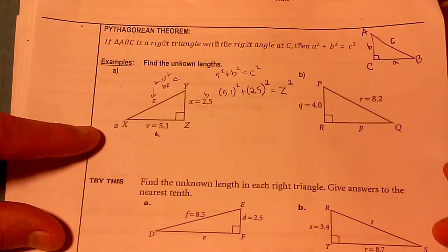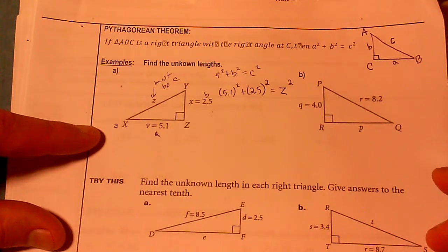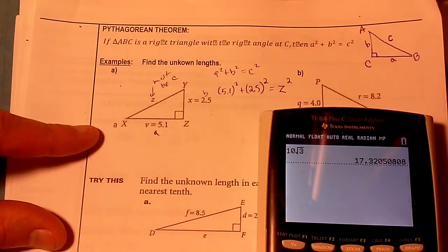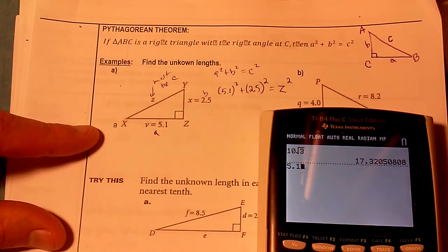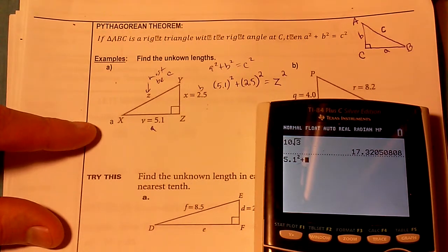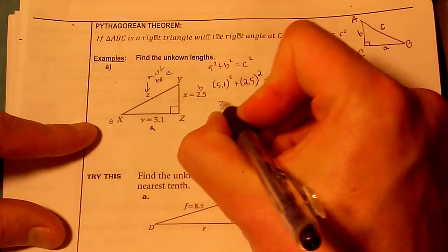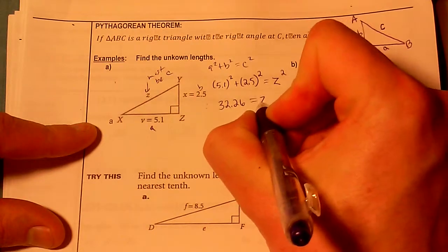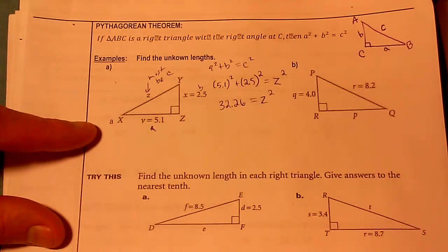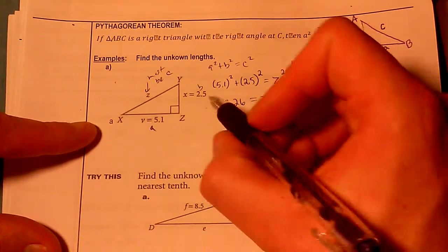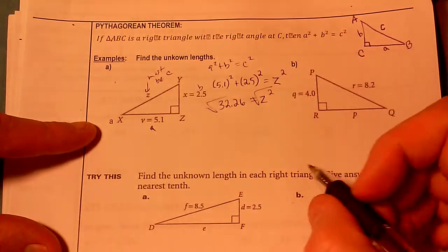I wonder if we're supposed to approximate here. I think we can do it without approximating. All right, so let's go ahead and use a calculator here. 5.1 squared plus 2.5 squared is 32.26. This is 32.26 equals z squared. And so now we have this squared thing by itself. So our solving step is the square root. I'm going to go ahead and square root both sides.